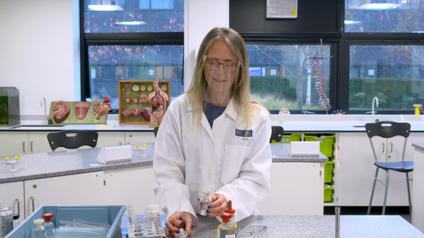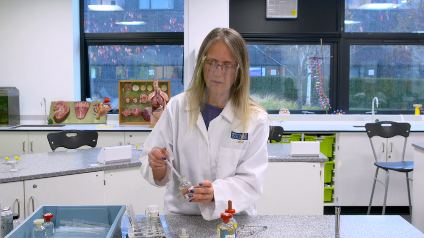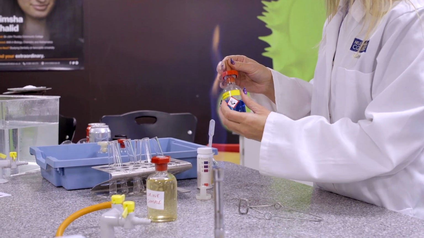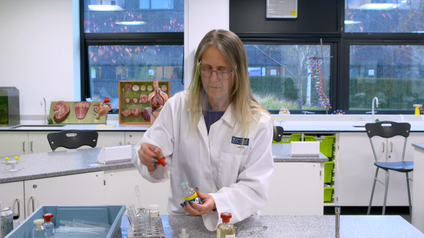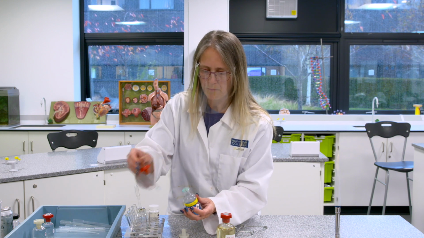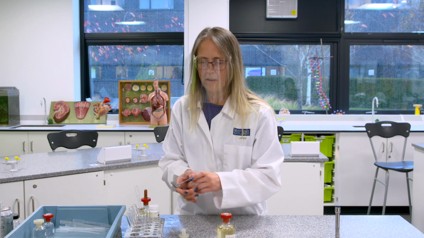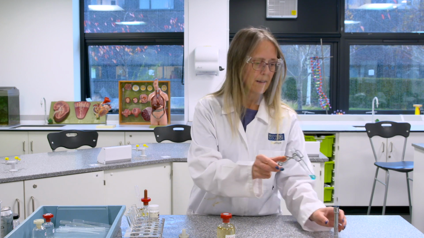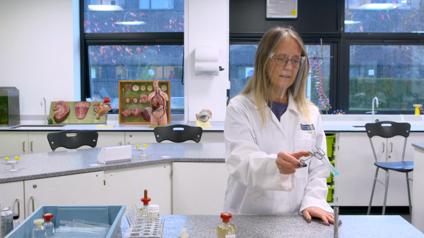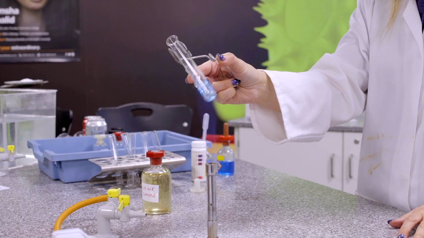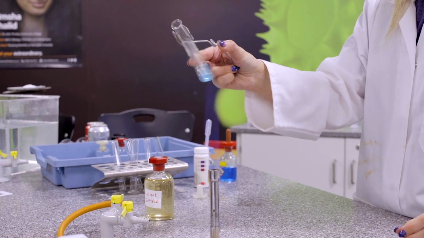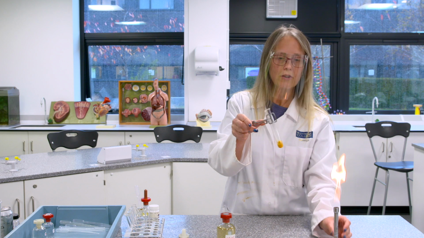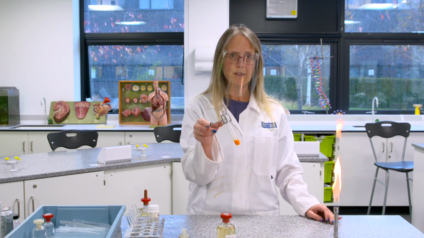Okay, so we can test for sugar using something that you might well have heard of from school, which is the Benedict's test. So this is just a sample of glucose solution. I'm going to pop it in the test tube and add Benedict's. 2 pipettes of Benedict's. You can then heat that up and we should get fairly quickly, a colour change. Okay? So it's a colour change that shows you that glucose is present in that solution.